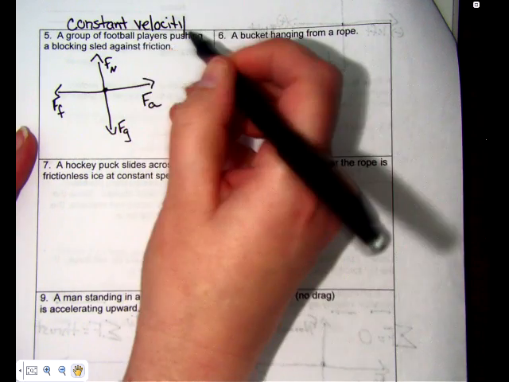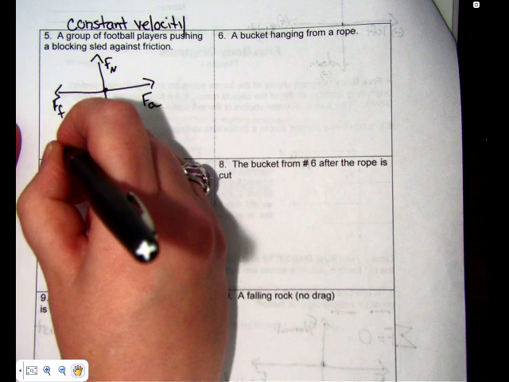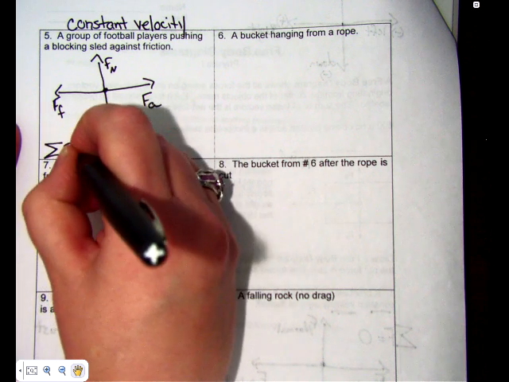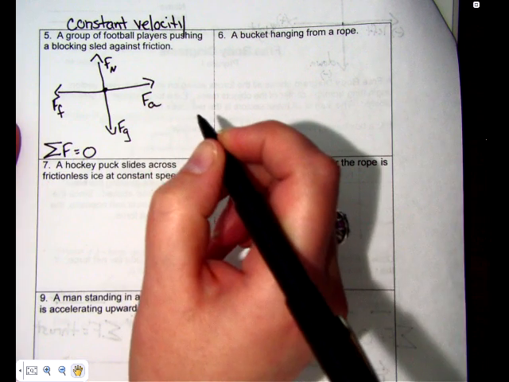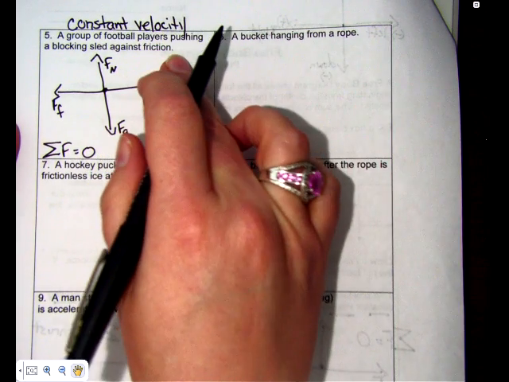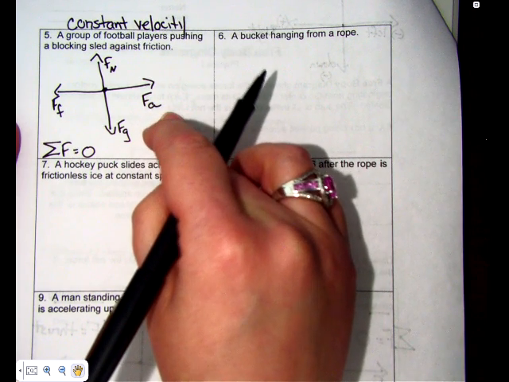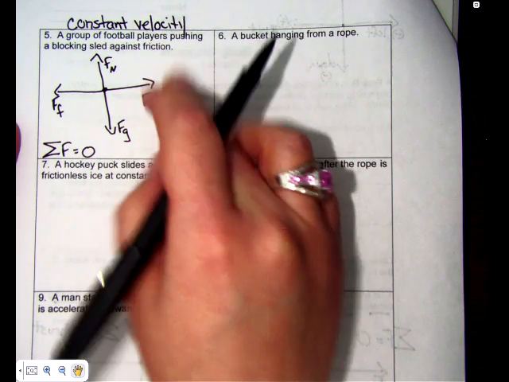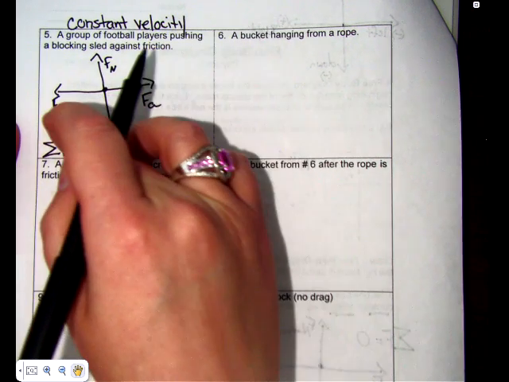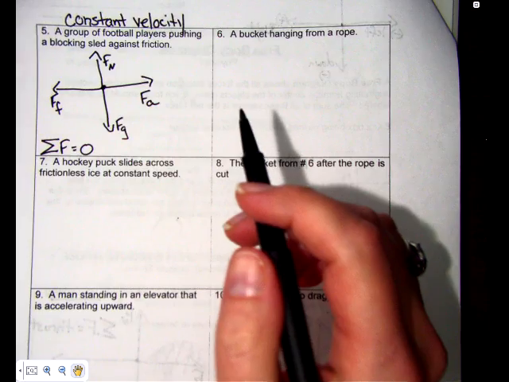And because I indicated that it was, think of it as constant velocity, then our net force is equal to 0. If they had indicated that it was accelerating in this particular problem, it would be the applied force. If it said that they had been slowing down, it would have been frictional force. Okay?